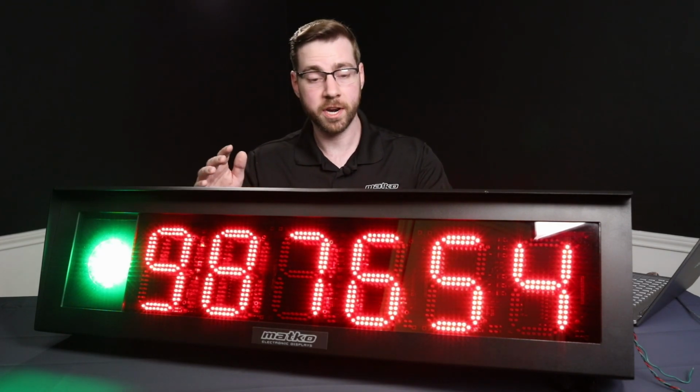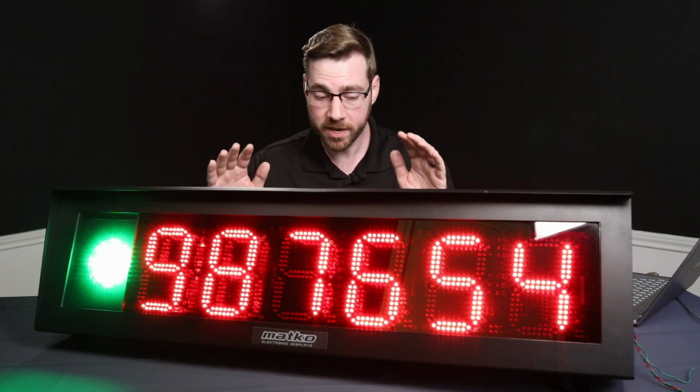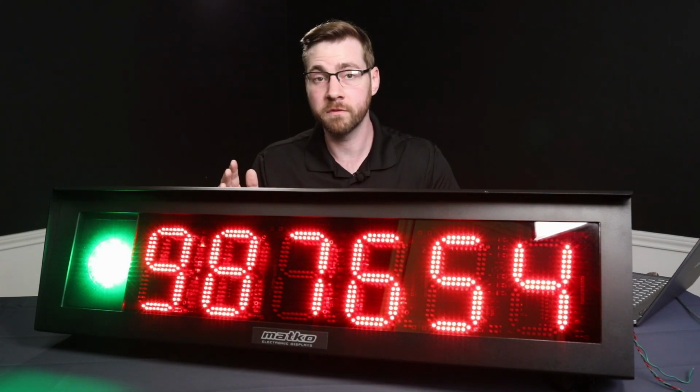So before we get started, it's important to note that there are many options that you can use for controlling a stoplight. You can have very advanced functionality, but we're not going to cover all of the options here. We're just going to go over the two most common configurations that most people use when they're installing a stoplight unit.